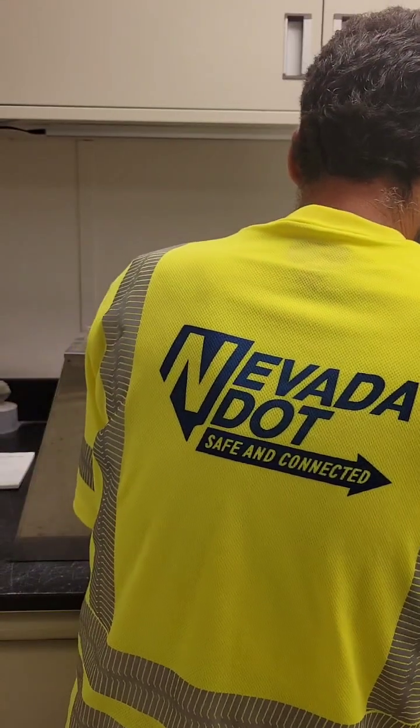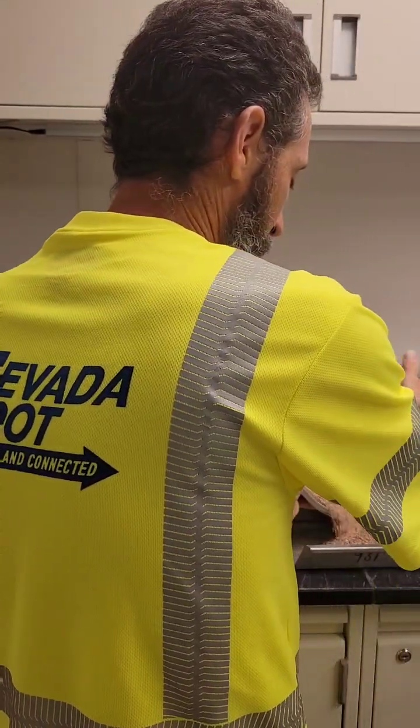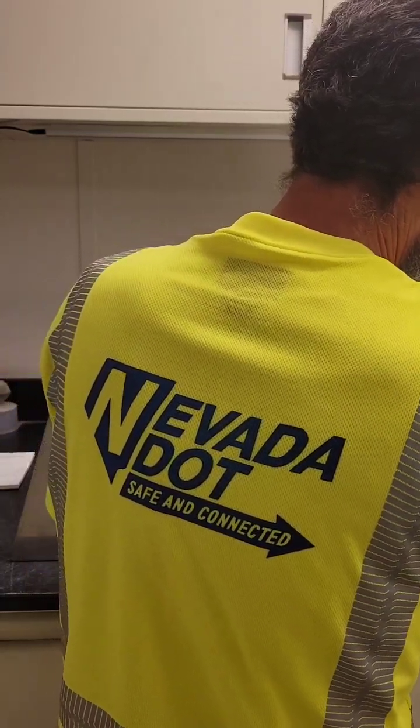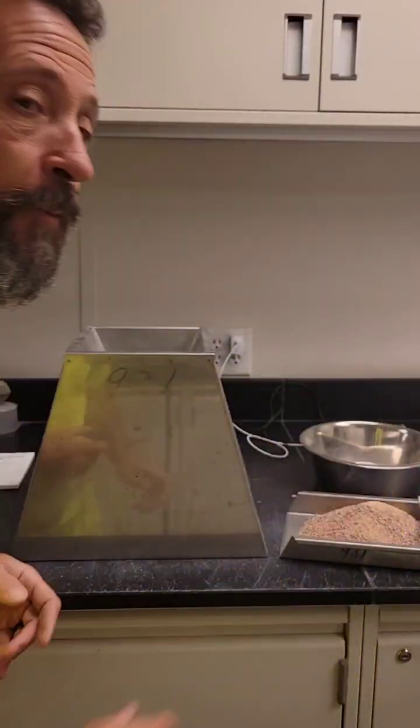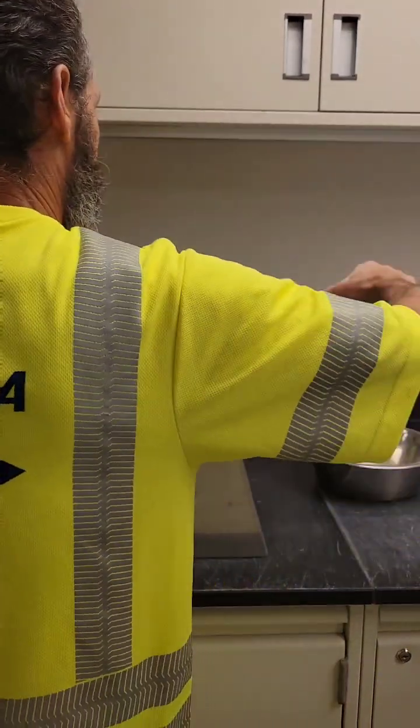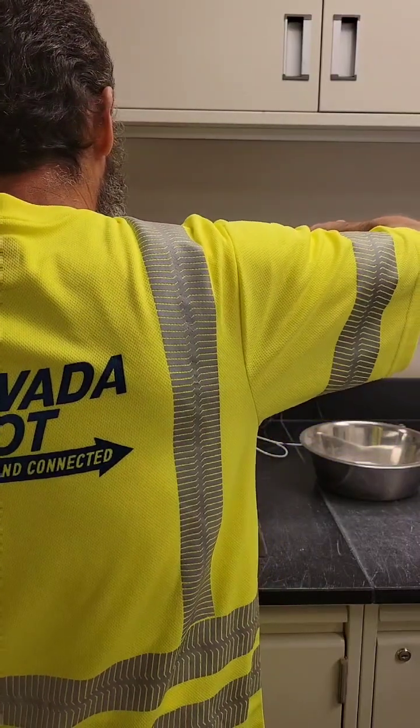And we go ahead and pour this into our scoop, as you can see. And I will split it down in half through the splitter.